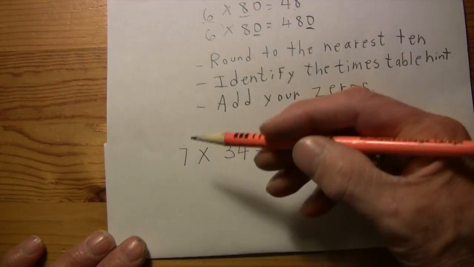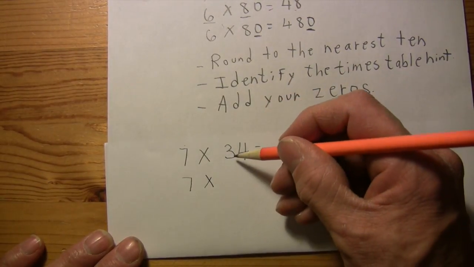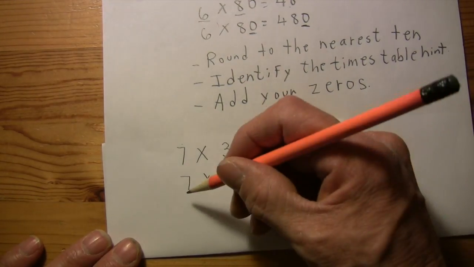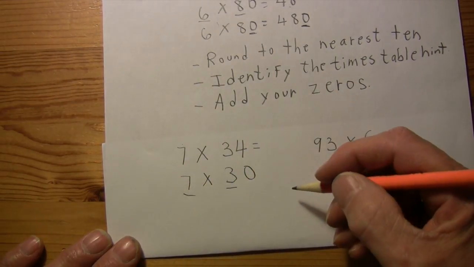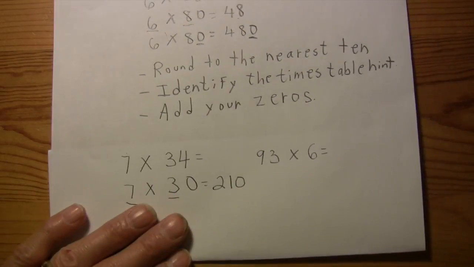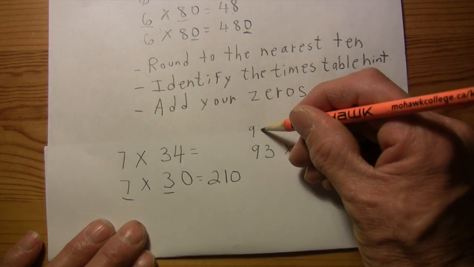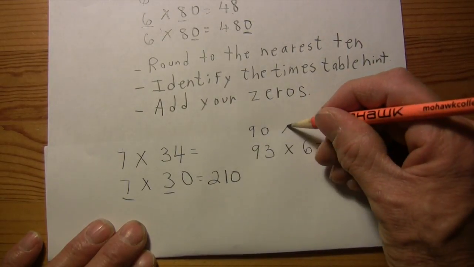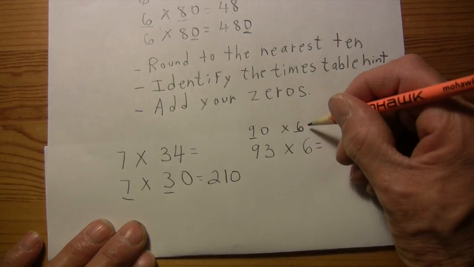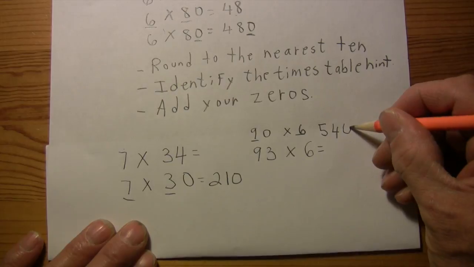Let's look at a couple more samples. 7 times 34, we rewrite only the part that needs to be rounded. 34 rounds down to 30. Next is to identify the times table hints by looking at the first digit of each number. 7 times 3 is 21. And we're adding one additional zero. 93 times 6, again, estimating the product, round 93 to the nearest 10, that's 90. 90 times 6, look at the first digit of each, times table hint, 9 times 6 is 54, and therefore you add one additional zero for 540.